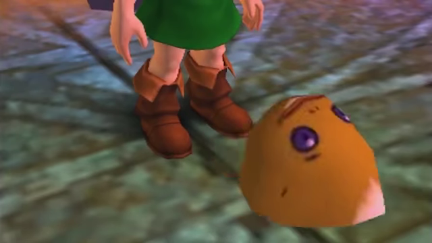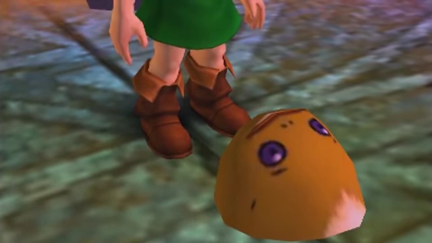Then we see Darmani thrust his arms up and the sparkling tears rise up and spread, transitioning us back to reality with the newly formed Goron mask. And it drops to Link's feet with the classic shot again.